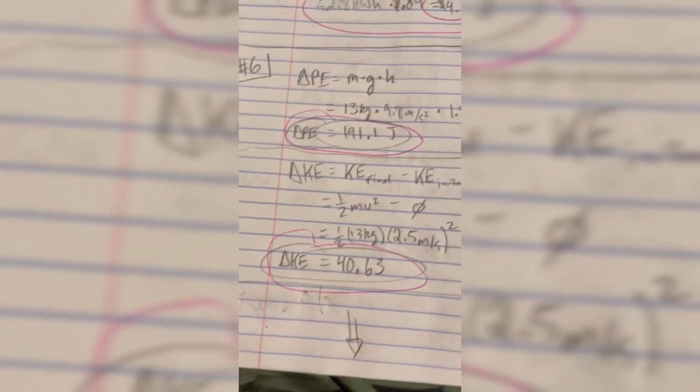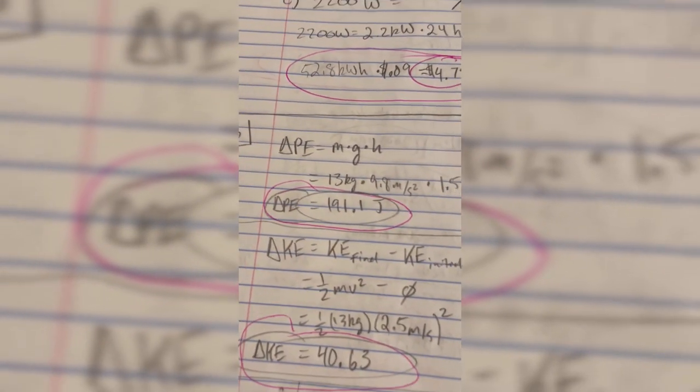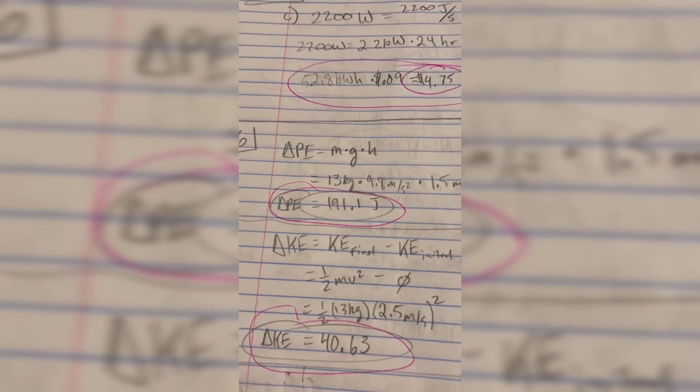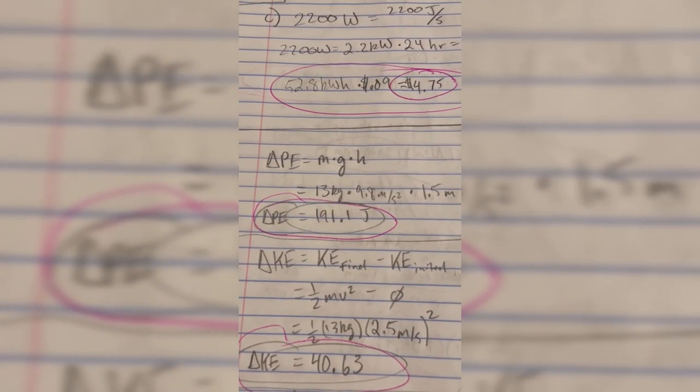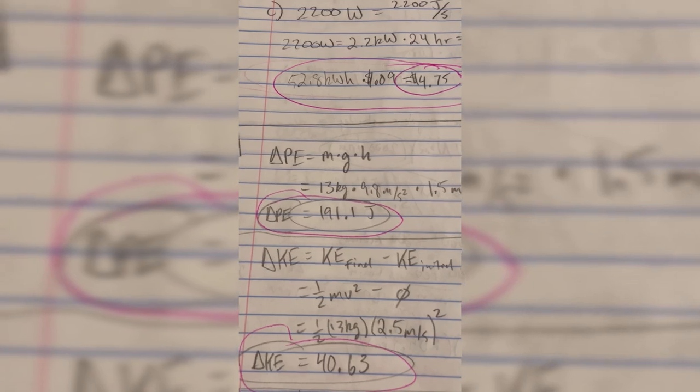With the help of my friend Ruthie, she demonstrated some changes in energy, and here are the equations that I mocked up to try to capture some of those changes in energy. The potential energy equation here, is it mass times acceleration times distance?